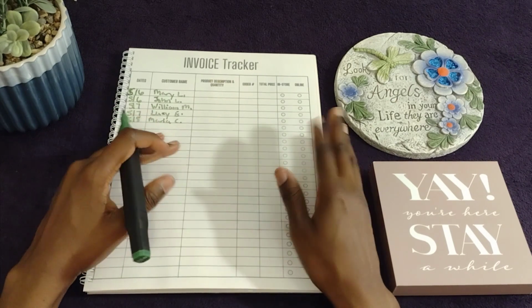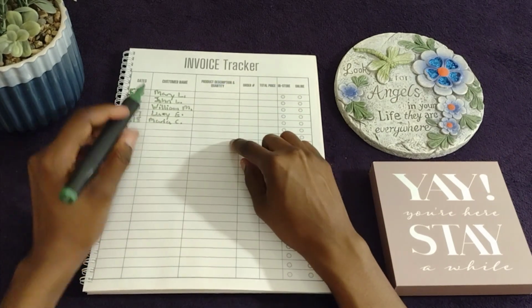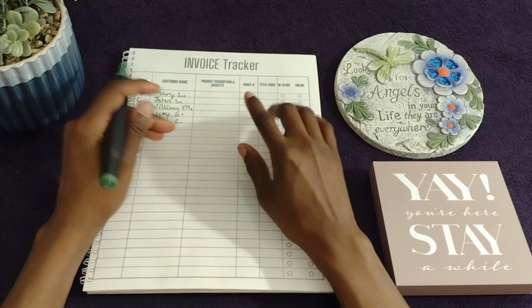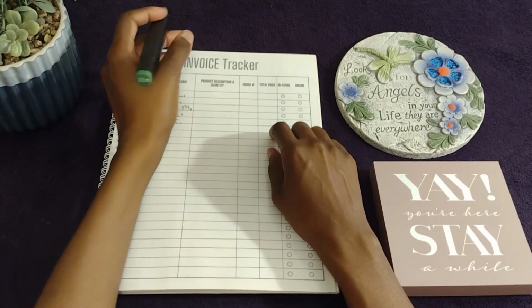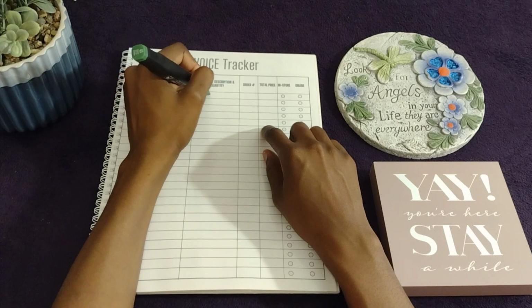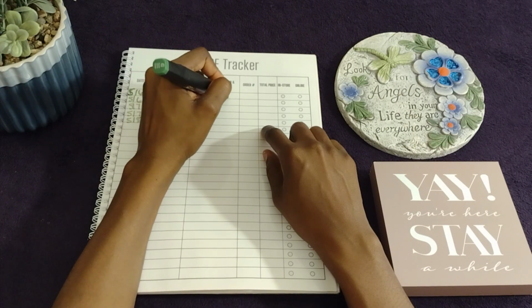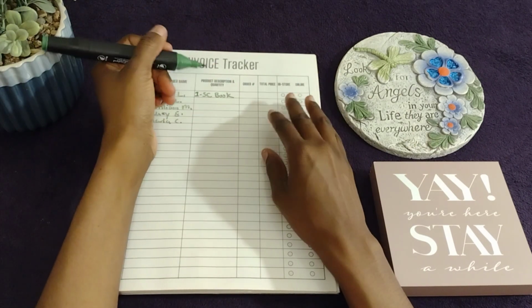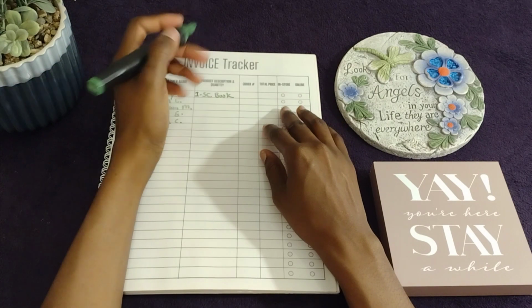And so we're going to continue on. The reason why I'm saying that is, after you write down the dates and the customer's name, then you write down the products that they purchased, you guys. So we're going to say Mary had ordered, in quantity, she ordered 1 Savers Challenge book. I'm just doing the little abbreviations, but I know the SC is Savers Challenge book, so we're gonna do SC book.